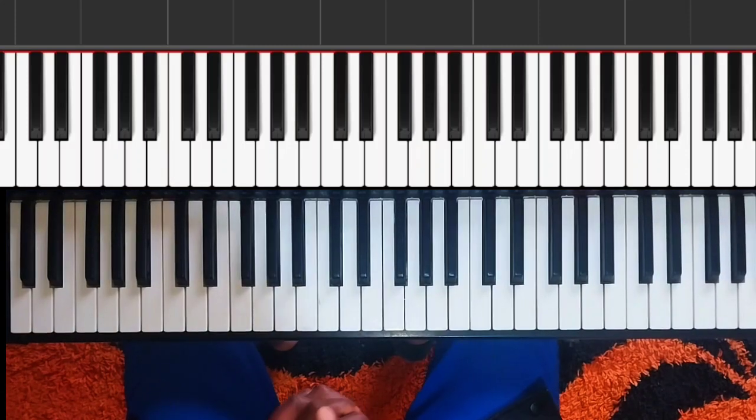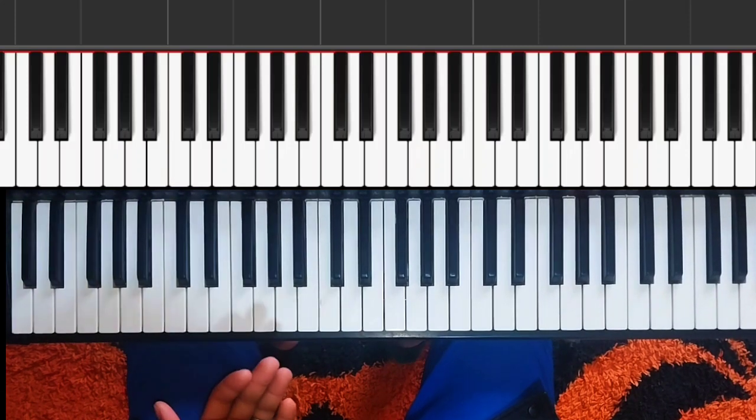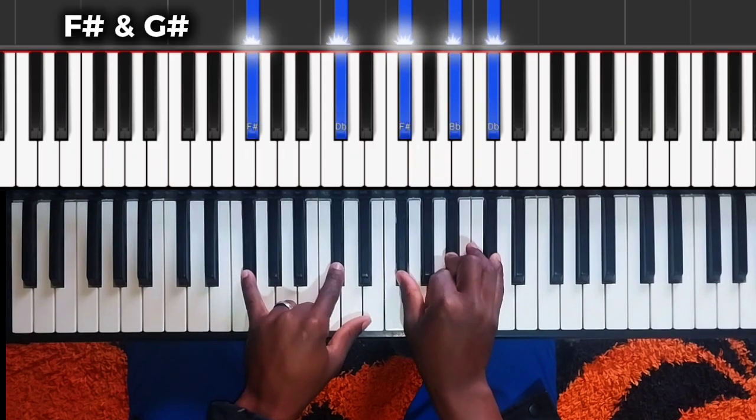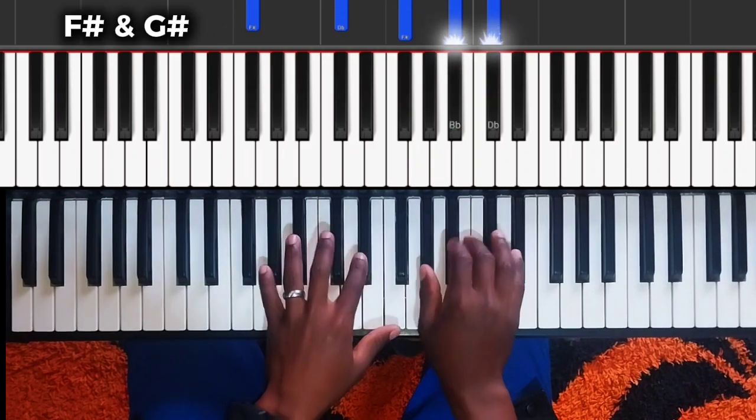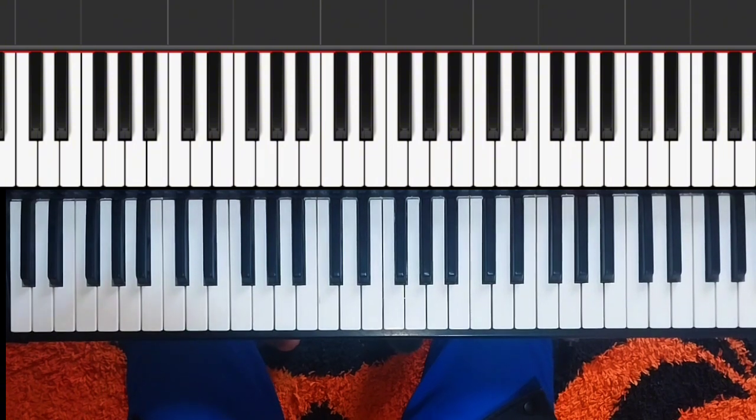This is how to play Zenzeleli Mizila. In this video, I'll be showing you guys how to play the song using the key of F sharp and also the key of G sharp. Okay, so we're gonna start first with the key of F sharp. Without any waste of time, let's jump straight to it.